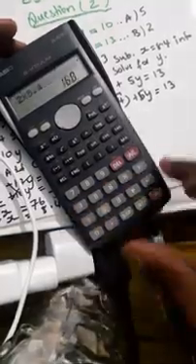What did we get x to be? 8.4, put the recurring sign, which means it goes on to eternity. So 2 times 8.4, let us see now, 16.8 we get. So that is 16.8 plus 5y equals 13.